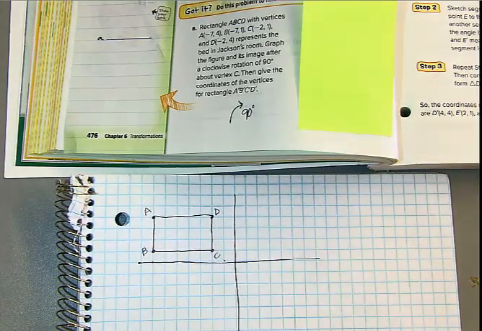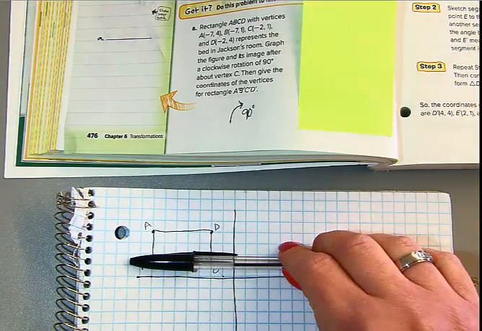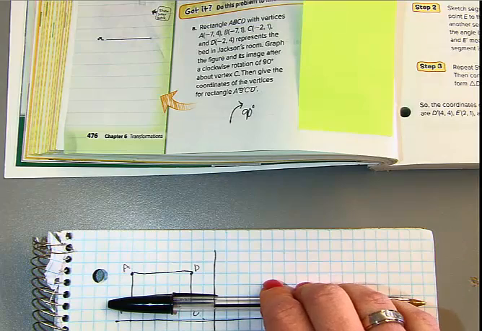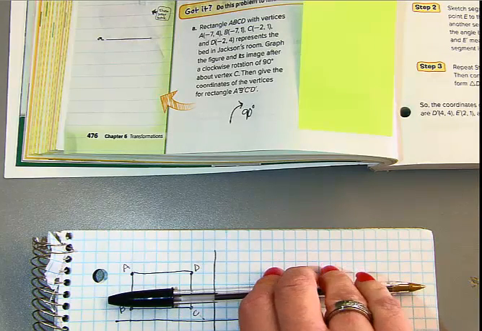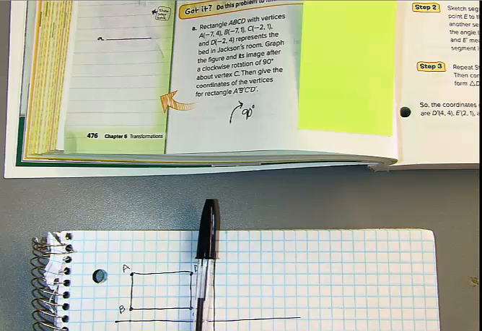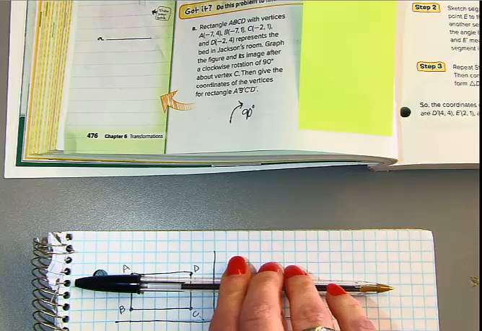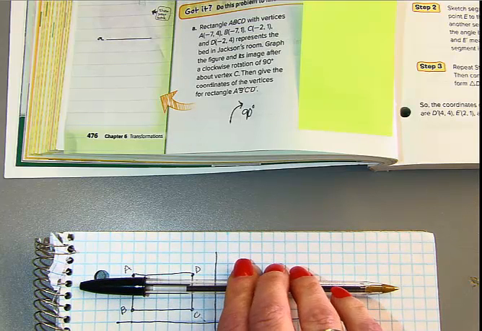figure. And it says that I want to take this and rotate it 90 degrees clockwise. So I'm going to go to the right. So I'm going to rotate it this way, 90 degrees. So let me do that again. Here's where I'm at right now. This is my orientation of my rectangle.